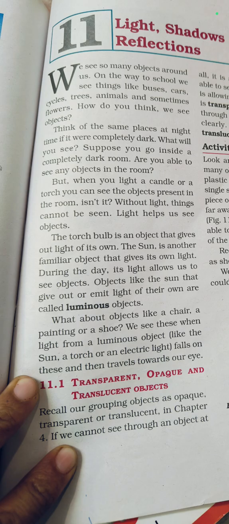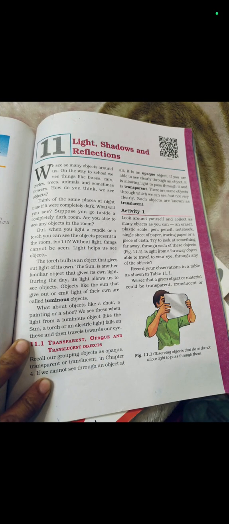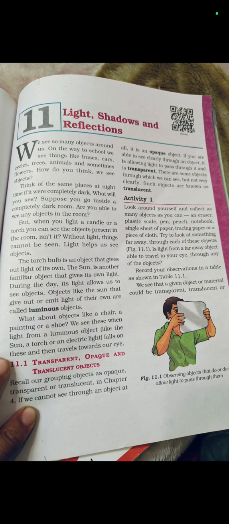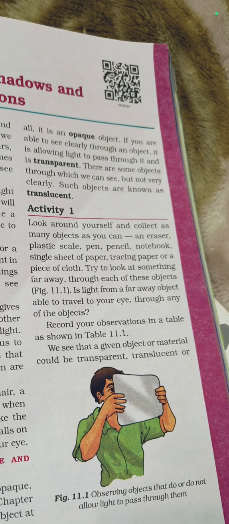Okay. So now there is a stanza in which it is given what transparent, opaque, and translucent objects are. Transparent, as you have read in earlier classes also, is something like transparent paper or a transparent mirror in which the light can pass through and we can see clearly. That is known as transparent. Then there is translucent and there is opaque. Opaque means when we cannot see through. Okay. Now activity 1, Grisha will read.